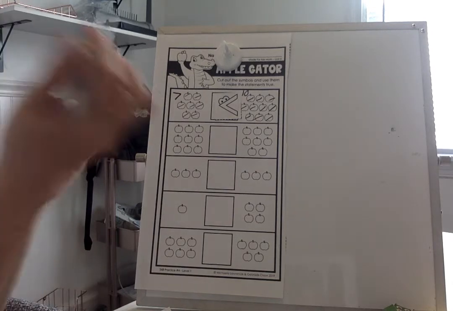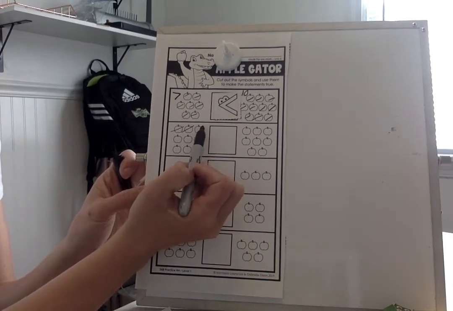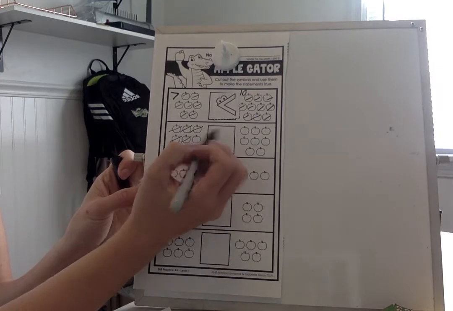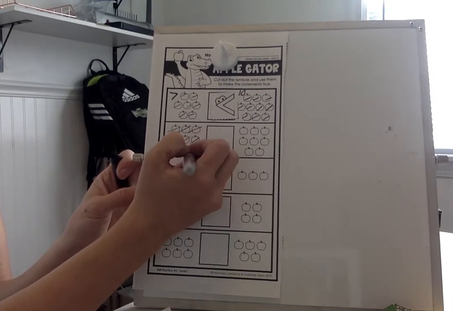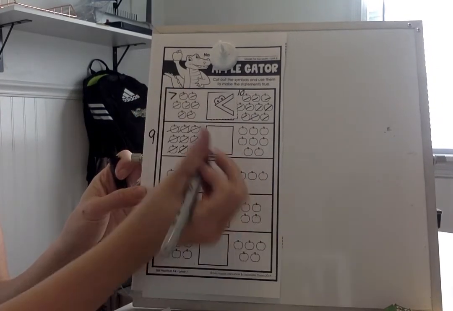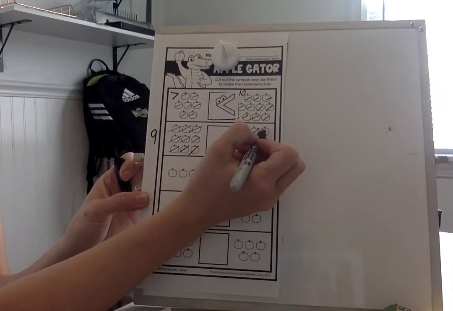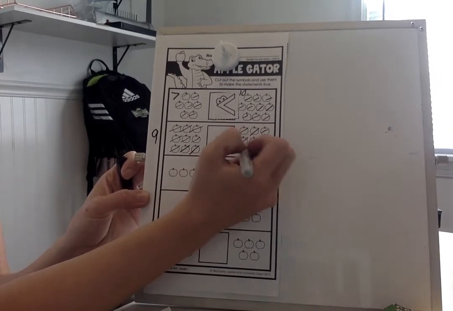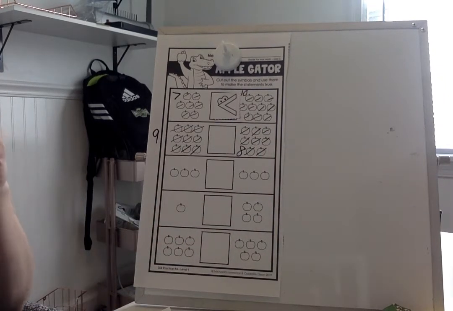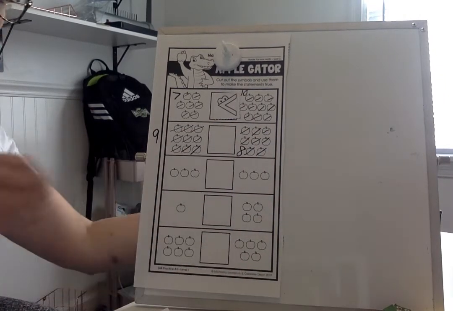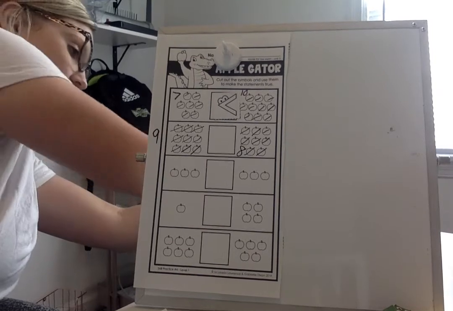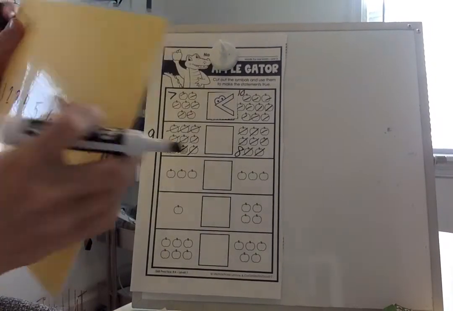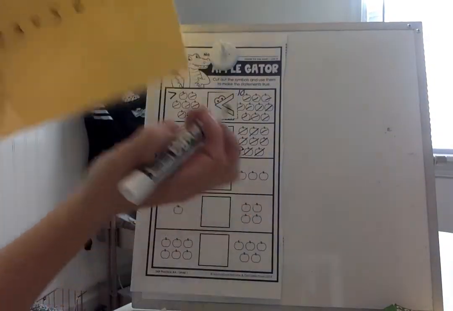All right, let's go ahead and count the next group. 1, 2, 3, 4, 5, 6, 7, 8, 9. So there's 9 here. 1, 2, 3, 4, 5, 6, 7, 8. And 8 here. So we have 9 and 8. So let's look at those numbers on our number line. So we have 9 and 8.